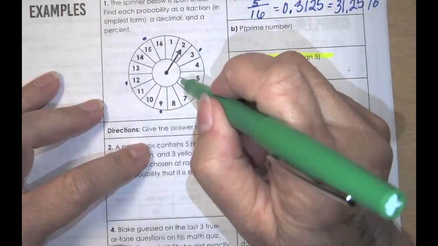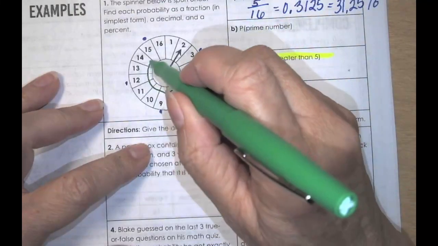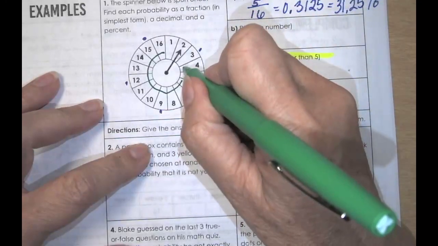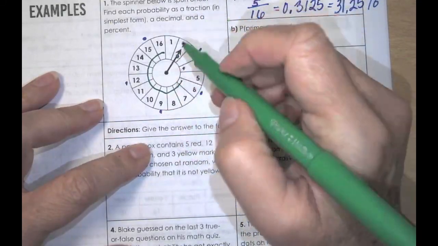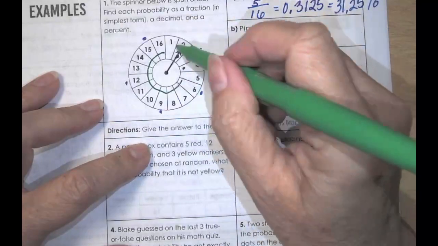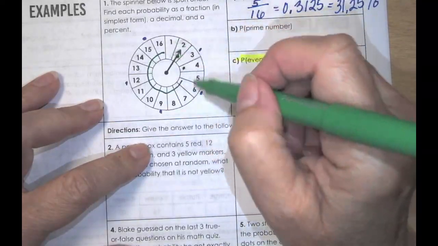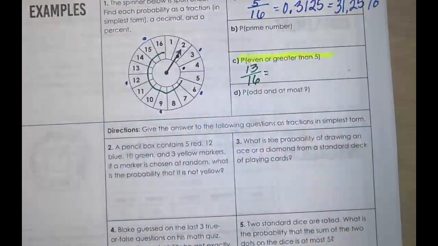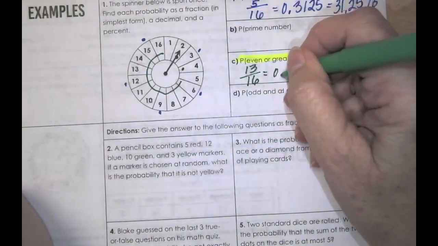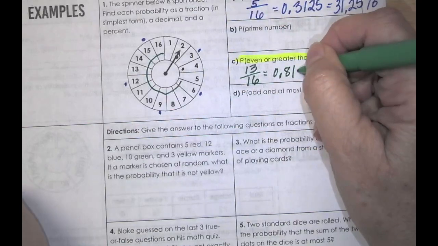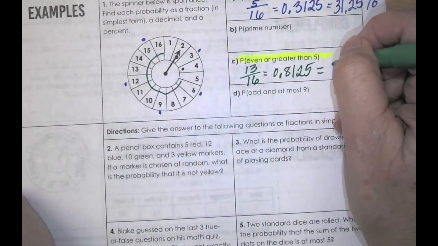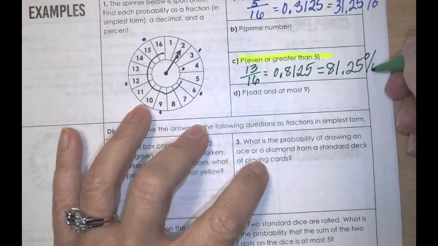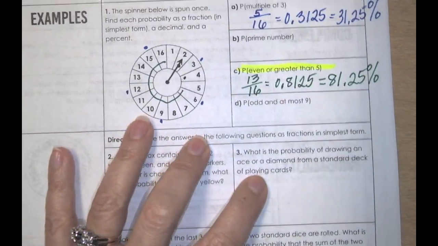Well, let's look at the greater than 5 first. What's greater than 5? 6 through 16. Which other ones are even? 2 and 4. So that's basically everything but 1, 3, and 5. So that's 13 out of 16, which if you turn that into a decimal, you get 0.8125, which is 81.25%.